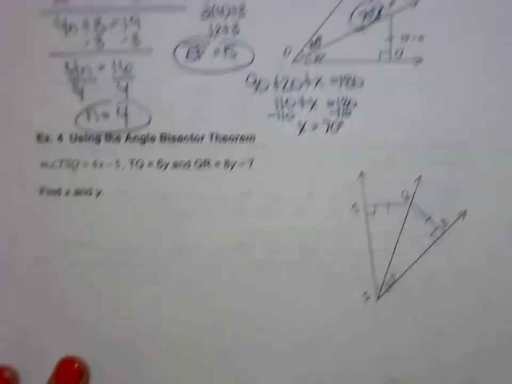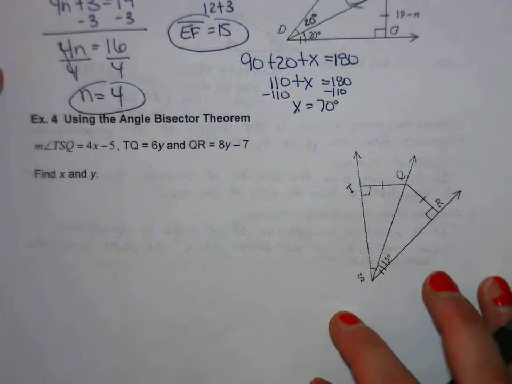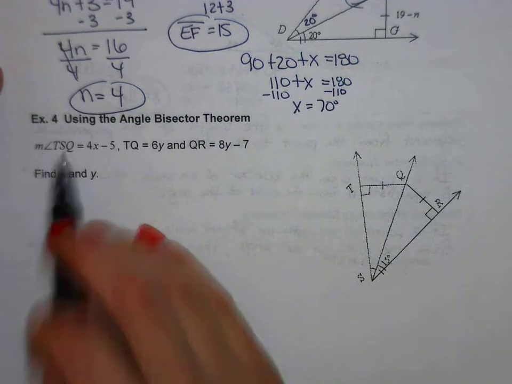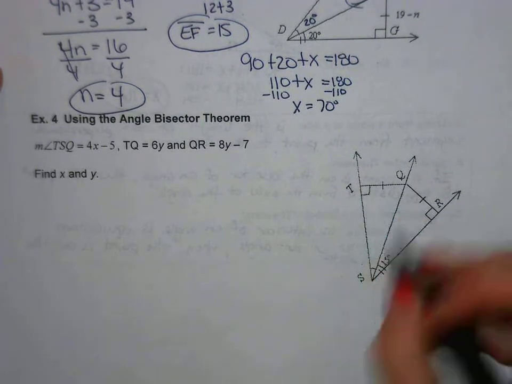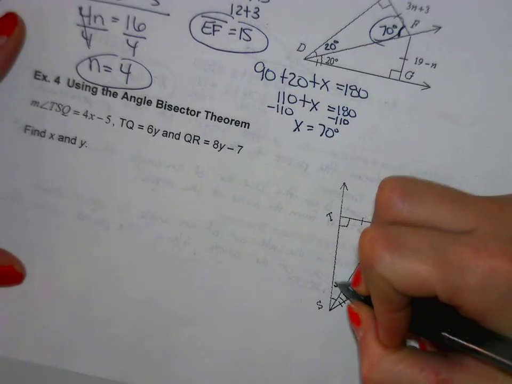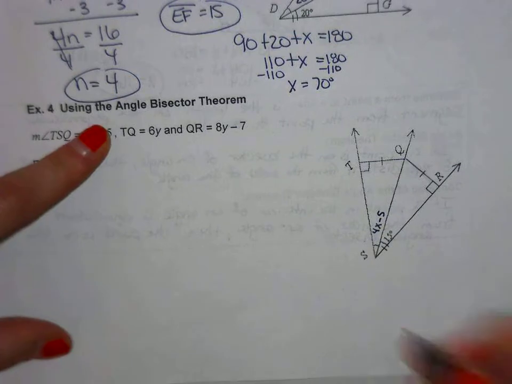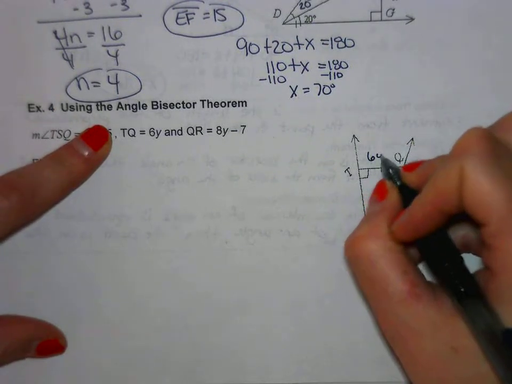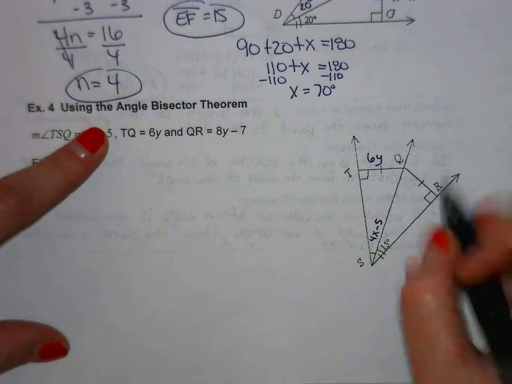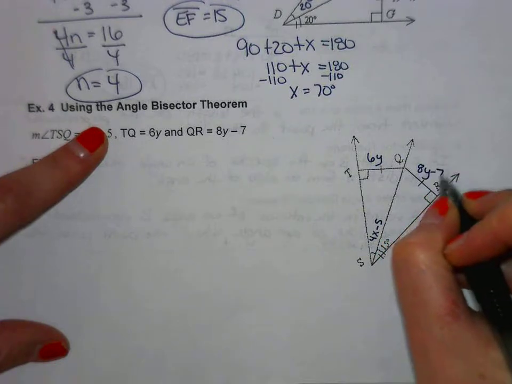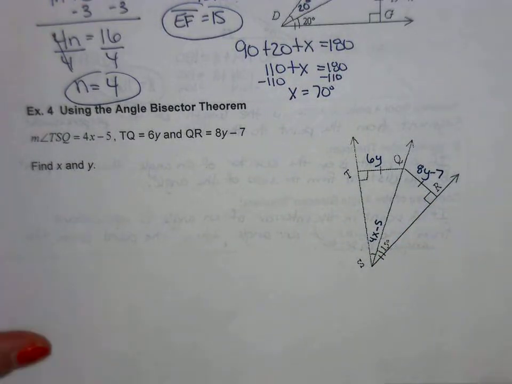So now let's take a look at example 4. The measure of angle TSQ is 4x minus 5. TQ is 6y. And QR is 8y minus 7. We need to find the values of both x and y.